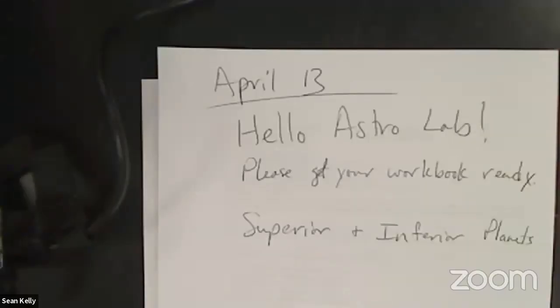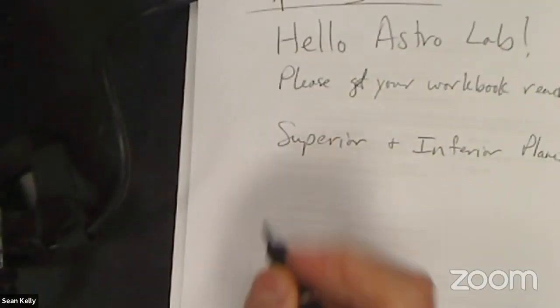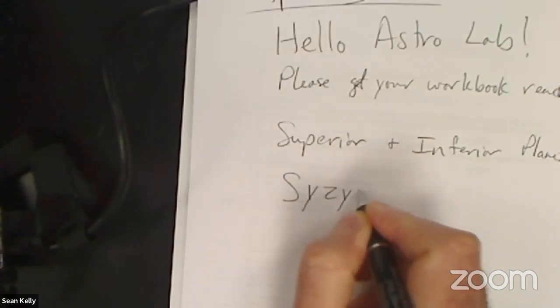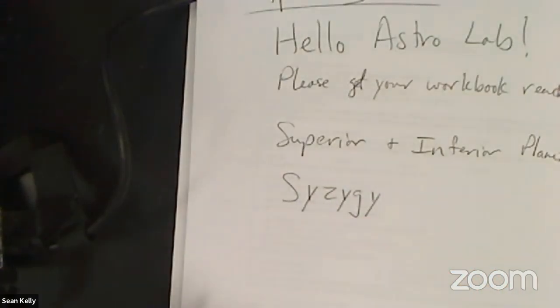All right. So actually, I want to start off today with a special vocabulary word. It's kind of a fun word. You may or may not know it, but after today, you'll know it, right? The word is syzygy. Does anybody know what syzygy means? S-Y-Z-Y-G-Y. Isn't that a fun word?